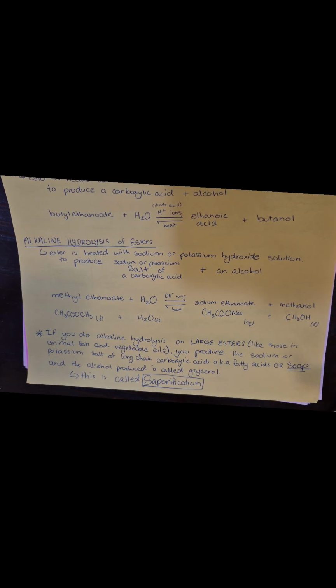So in alkaline hydrolysis of an ester, you're still using water to split the ester, but because it's being done with an alkaline catalyst, the product is going to be sodium ethanoate from the ethanoic acid. Instead of making ethanoic acid, it would make sodium ethanoate, and the alcohol still separates, so methyl would become methanol.